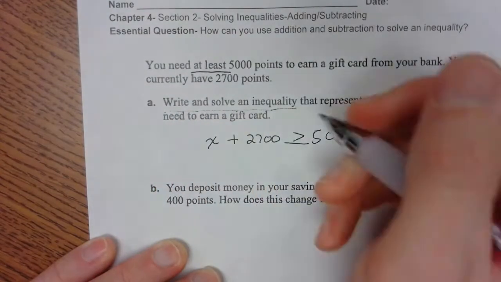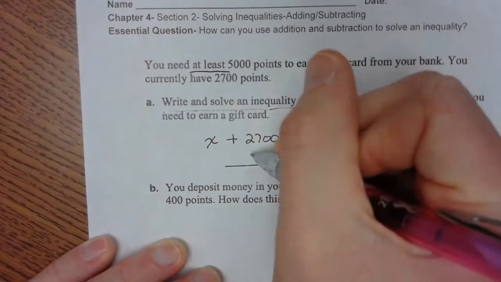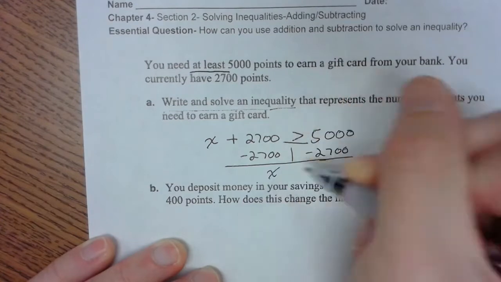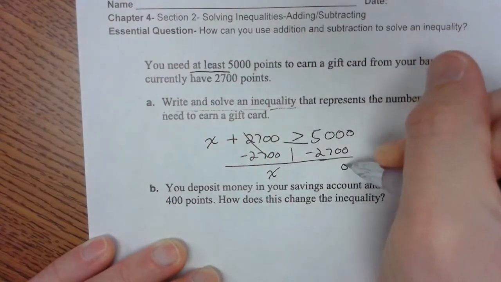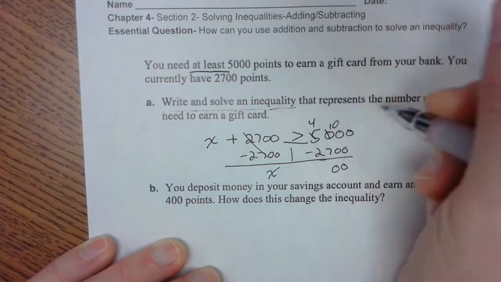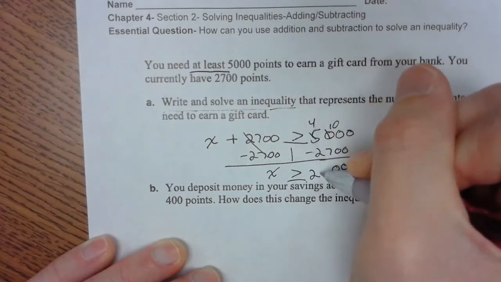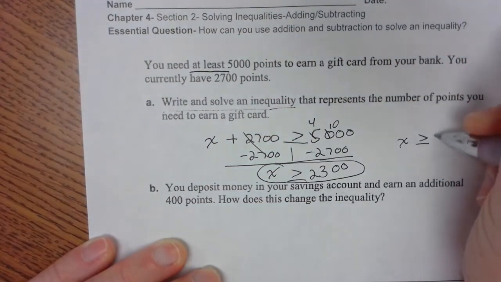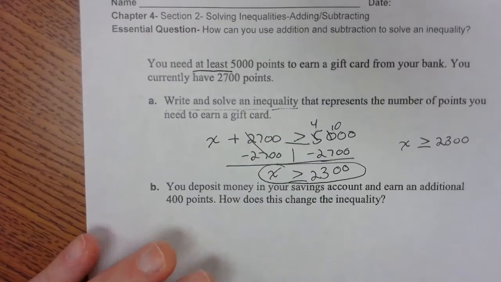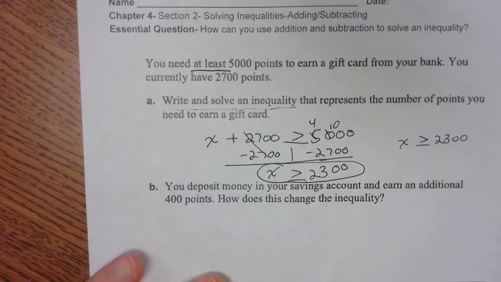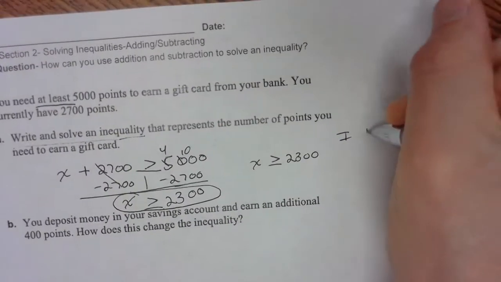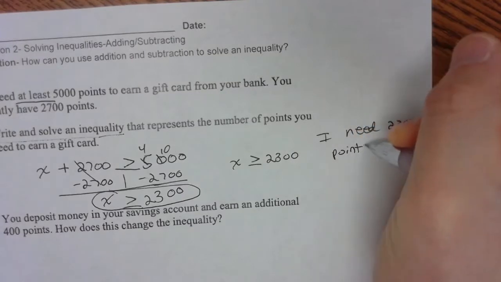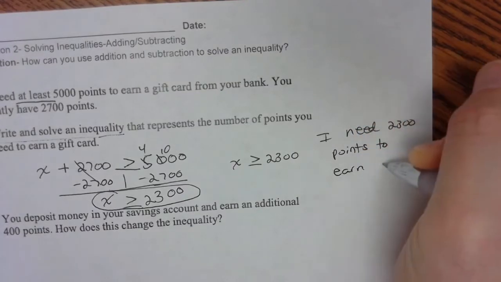Two steps to this. So let's solve it. I'm going to subtract 2,700 on both sides. Bring down your variable. And I subtract. Okay, so x is greater than or equal to 2,300. So that means the number of points that I need to earn a gift card, I'm going to write I need 2,300 points to earn a gift card.